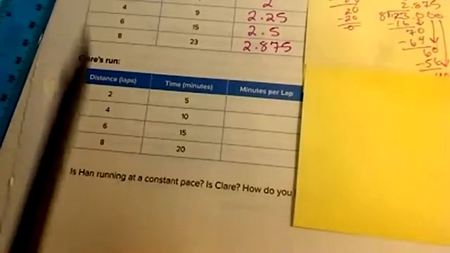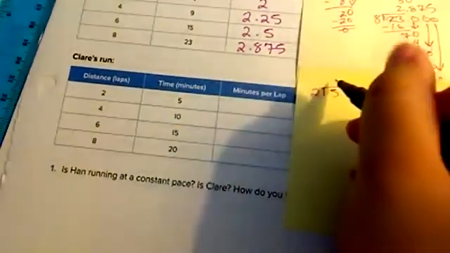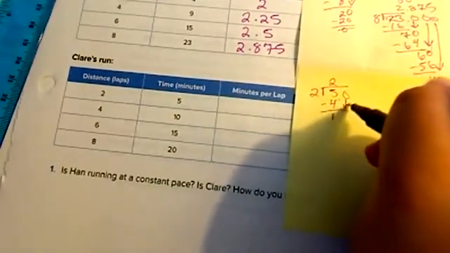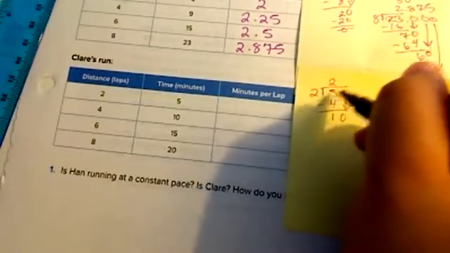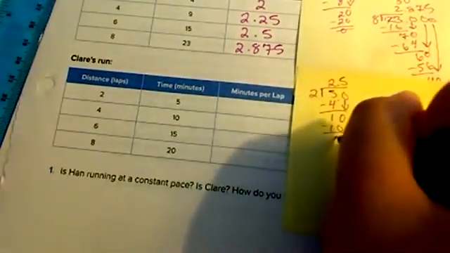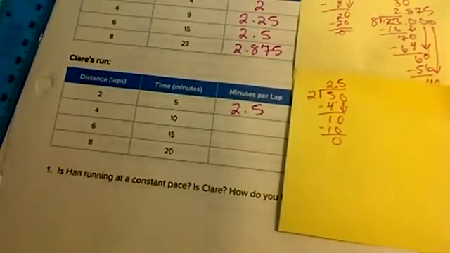So Claire's run, we have 2 into 5, so we're going to do 5 divided by 2. 2 goes in twice, we end up with 4, 1. 2 goes into 10 5 times. So we have 2.5. And do the same thing, fill in the rest of this table and come back to check your answers.